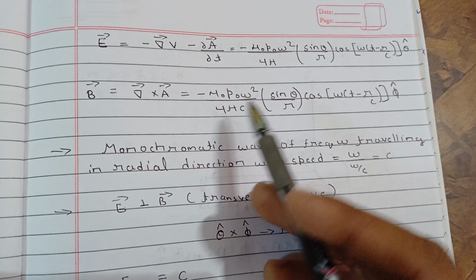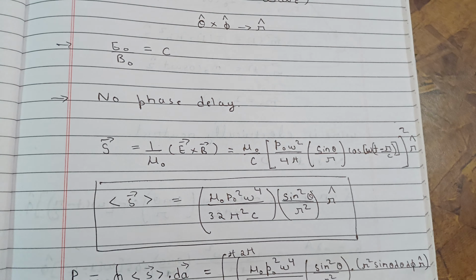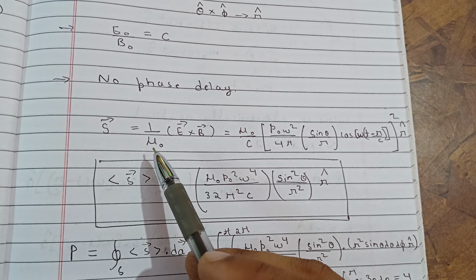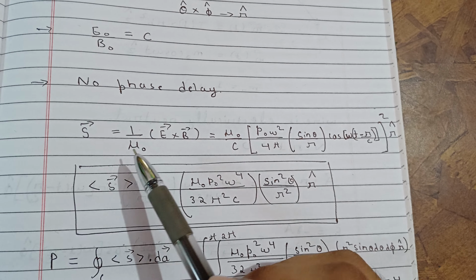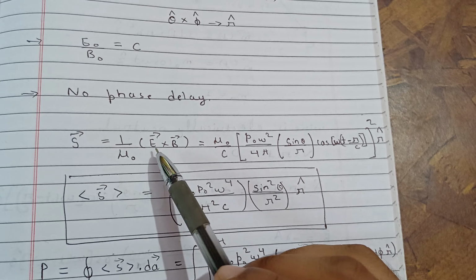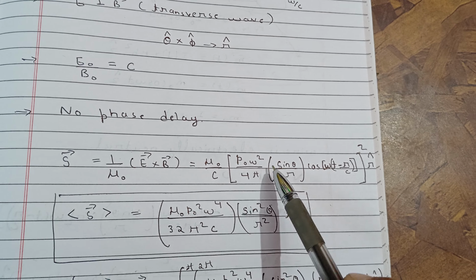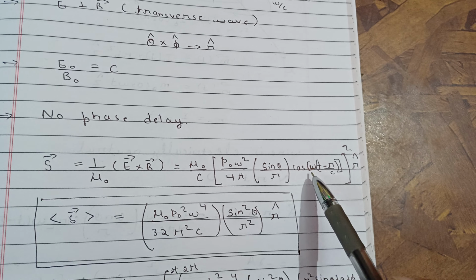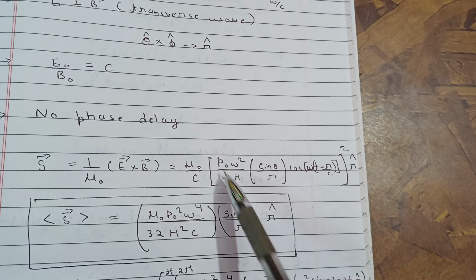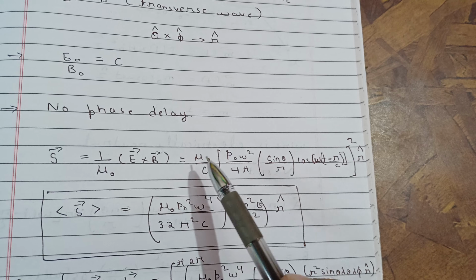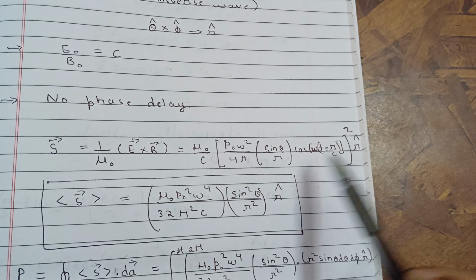Now you have E and B, the fields. So now we can find the intensity and the energy also. That will be 1 upon mu naught, E cross B. So that will be your power per unit area. So just multiply E and B. From here the cross product of E and B will give you mu naught by c, p naught omega square over 4 pi, sin theta by r, cos omega (t minus r by c), the complete square, r cap. Now for the power, we need to find the average value of this also.